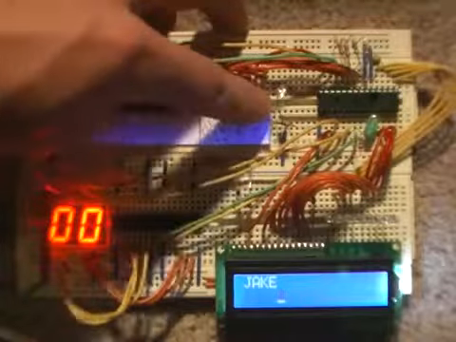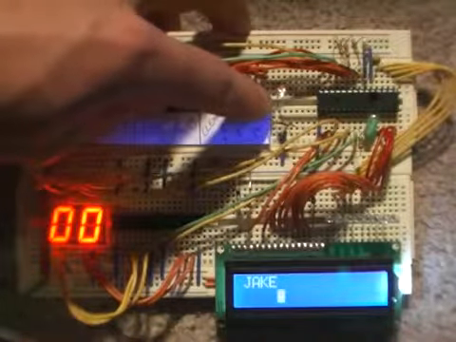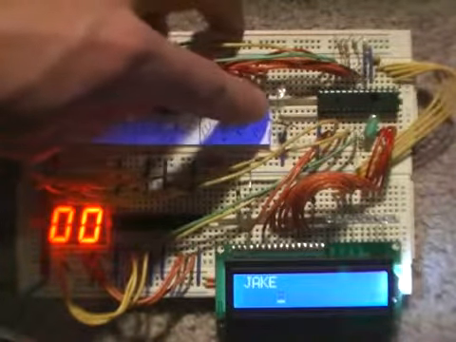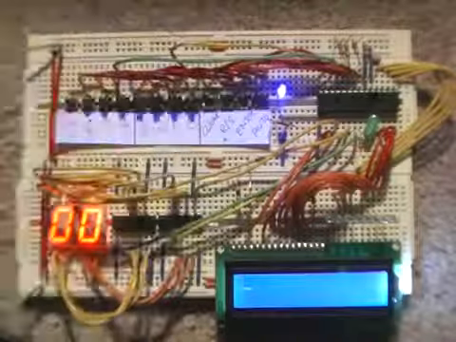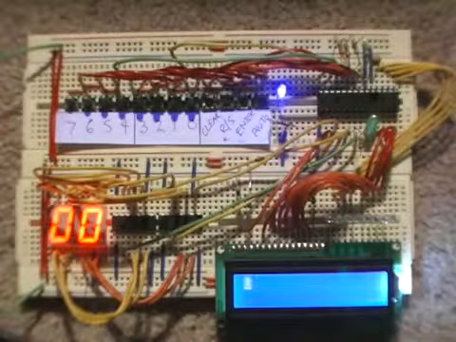Auto switch also has a clear function in it, so you can press this while it's in character mode and it'll clear the display to start all over again. That's basically it.